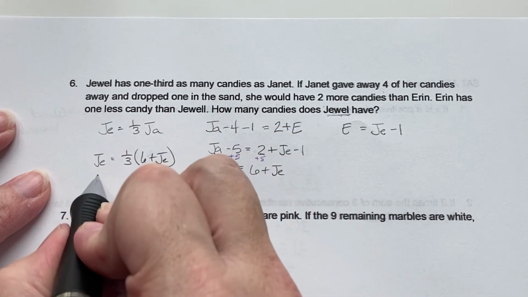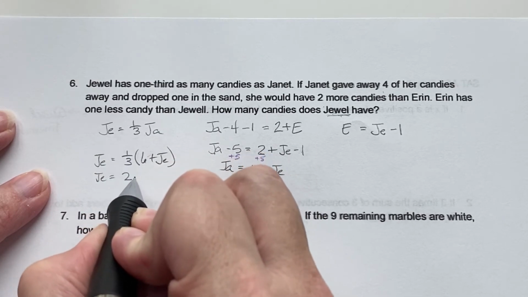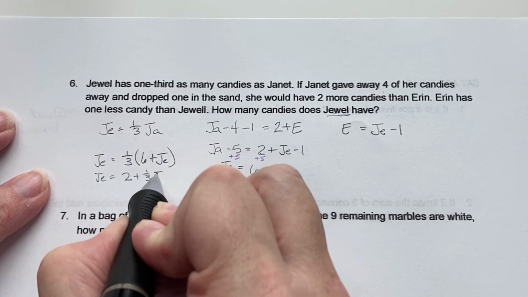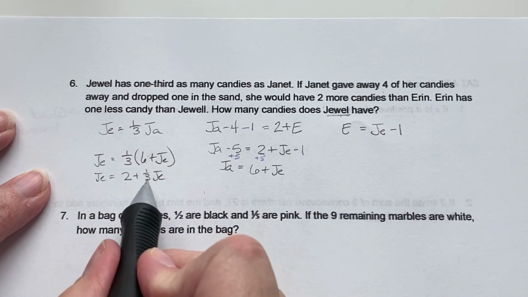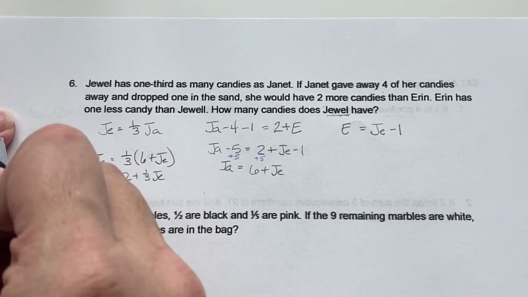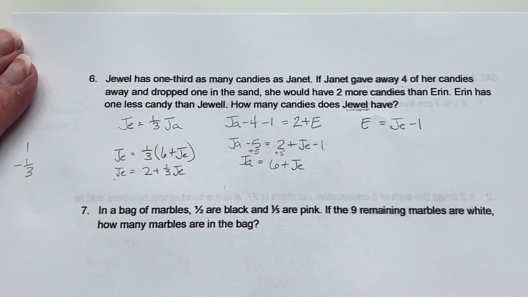Distribute the 1/3. 2. And then subtract the 1/3 over, so 1 minus 1/3. Oh, sorry.